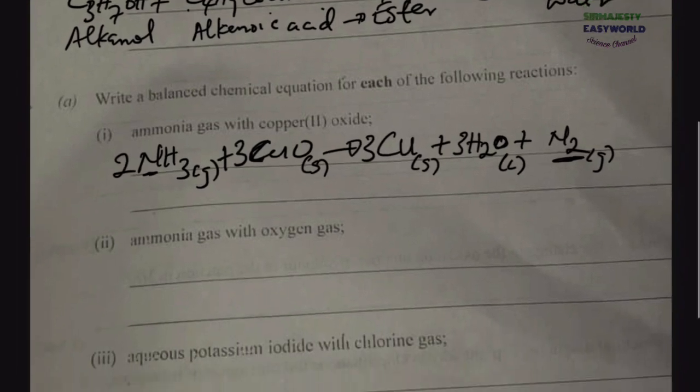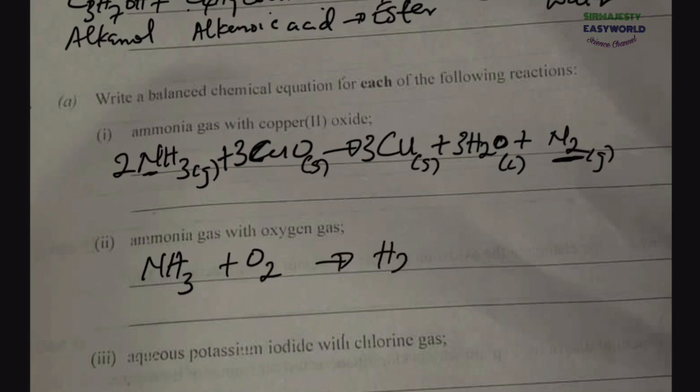Okay, ammonia gas with oxygen gas. Oh boy, does ammonia react with oxygen? Oxidation of ammonia gives us HNO3, but there should be a special condition. Ammonia can burn in oxygen with a pale green or greenish yellow flame, giving us water, of course, and nitrogen gas.